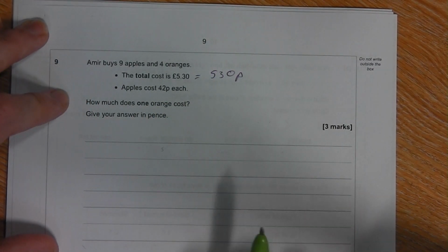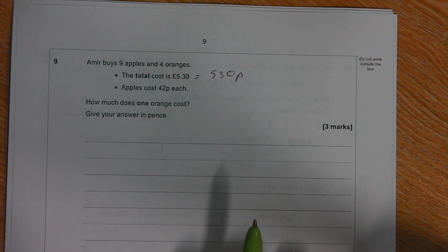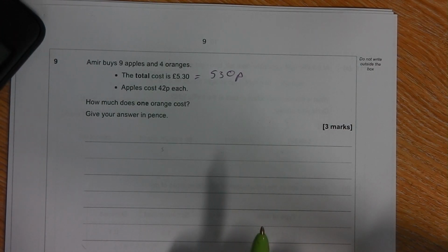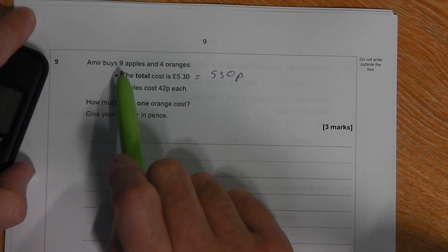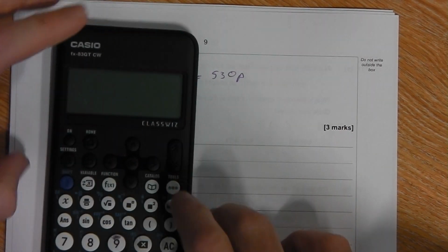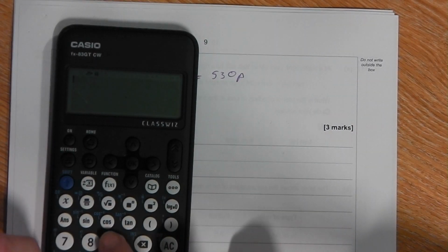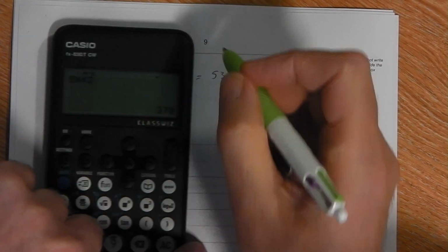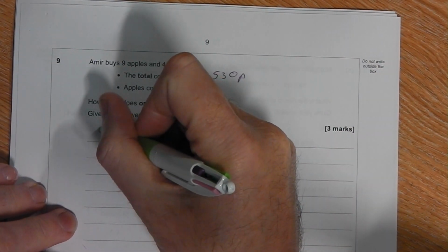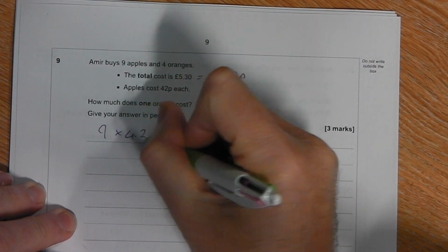Some of you may have worked in pounds and then changed it. That's fine. You will still get the marks. Okay. So apples cost 42 pence each, and we're buying 9 of them. So if I do 9 times 42, I get 378 pence.